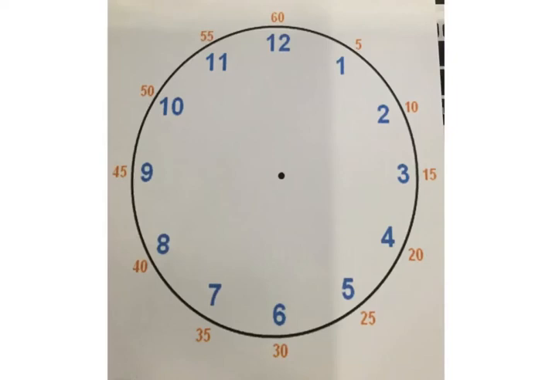Hi boys and girls, I'm going to try to help you understand a little bit better telling time to the half hour. So when it's something like 1:30 or 9:30.